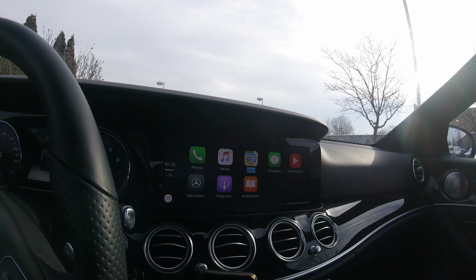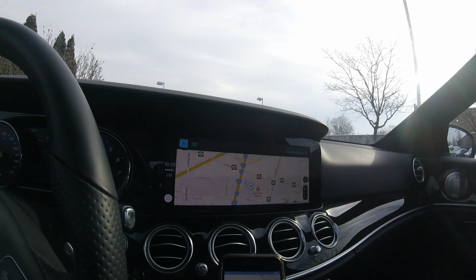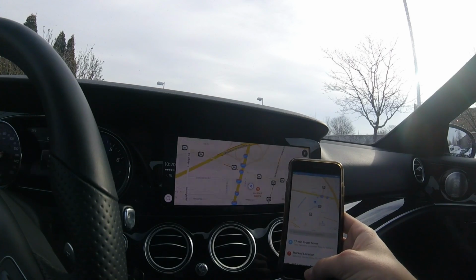So now I'm going to open up Maps. So Maps is a little bit different than the navigation that we have already in this system here. So what we're going to do is open that up, and it's basically going to open up whatever maps you have pre-saved on your iPhone. So for example, like you can see, it's open on my phone as well.